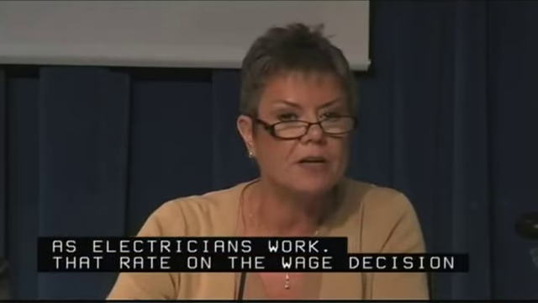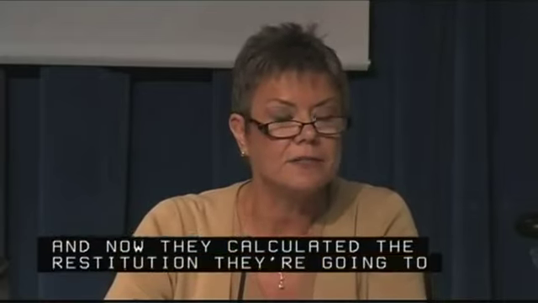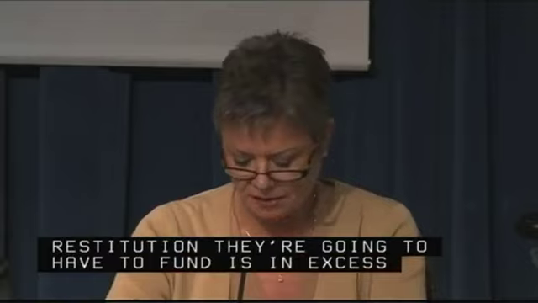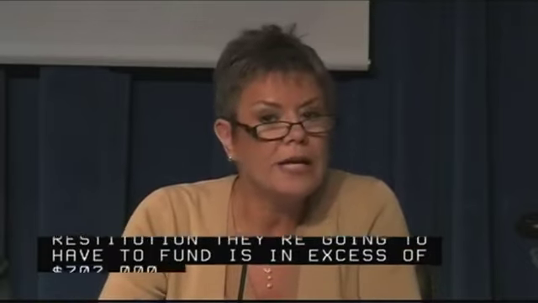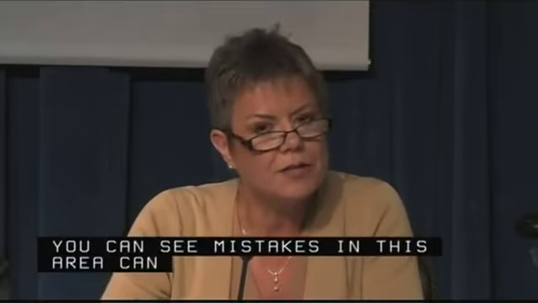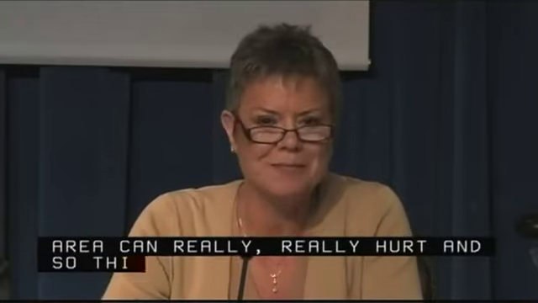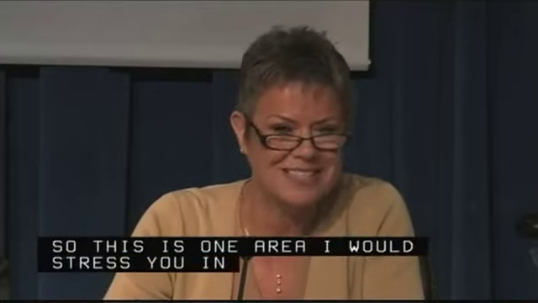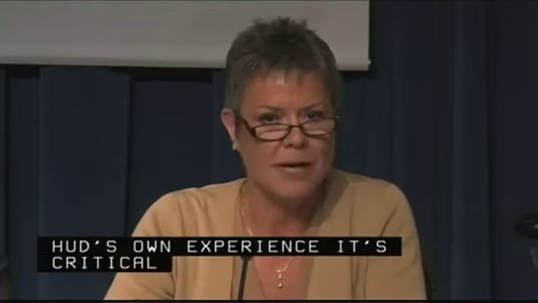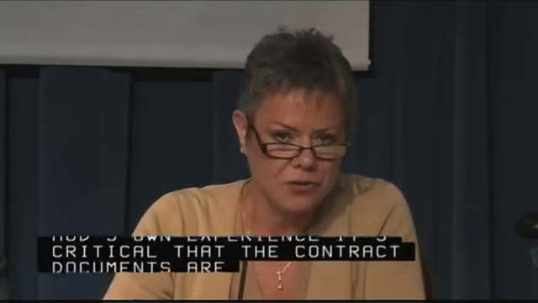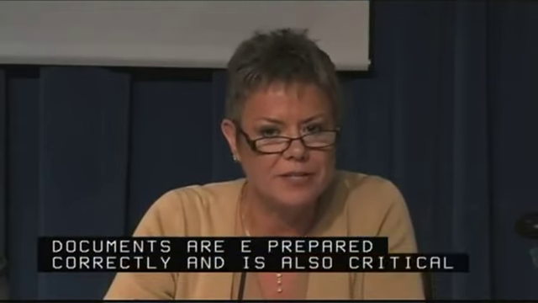And now they've calculated that the restitution they're going to have to fund is in excess of $702,000. So you can see that mistakes in this area can really, really hurt. And so this is one area where I would stress to you, in part because of HUD's own experience, it's critical that the contract documents are prepared correctly, and it's also critical that we select the correct wage decision.